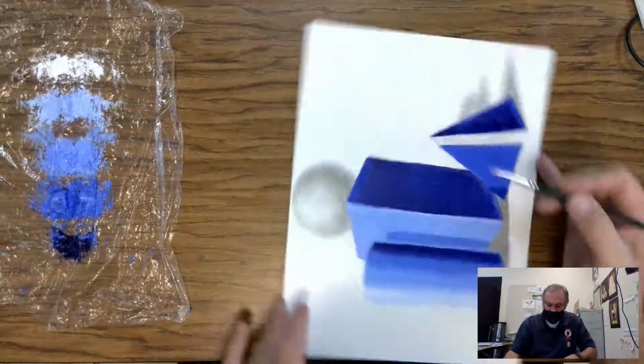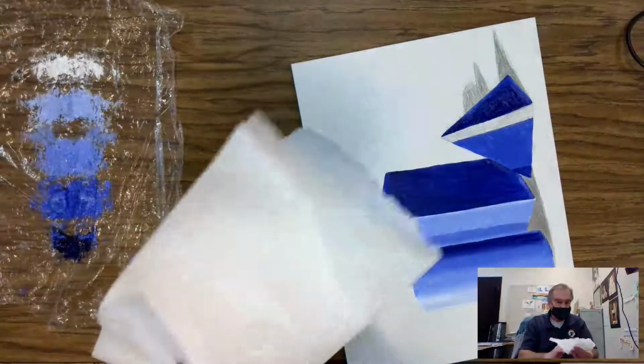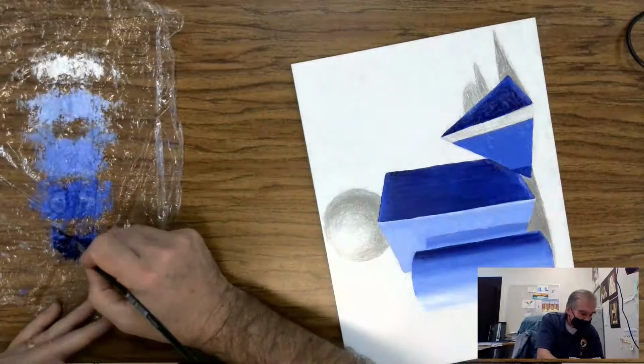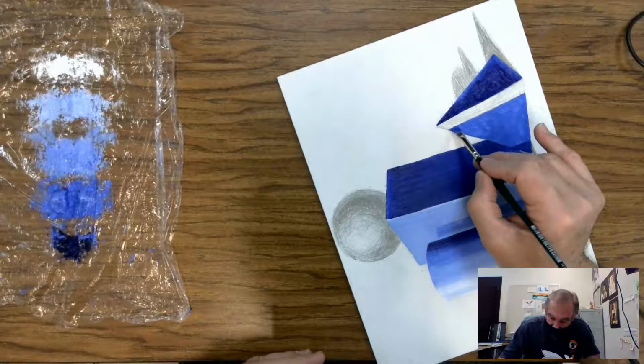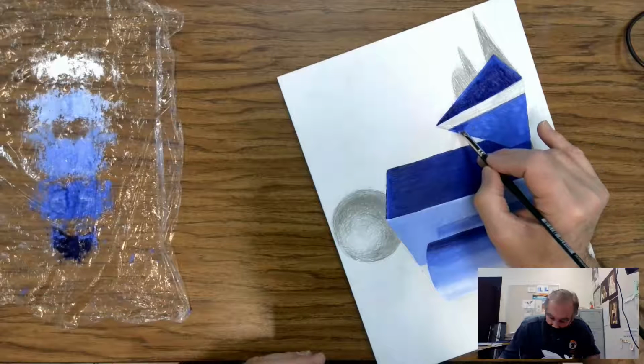Okay, so just right along that edge, where's my paper towel? Gonna clean that off and get a little bit of dark, and so right along this edge right here, I need just a little bit of dark.